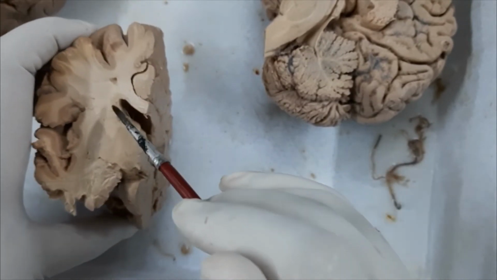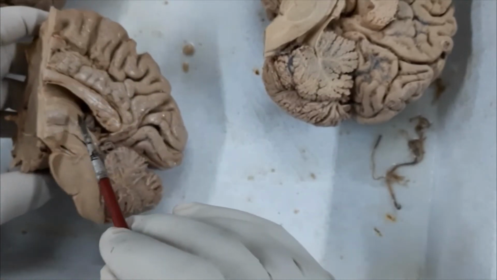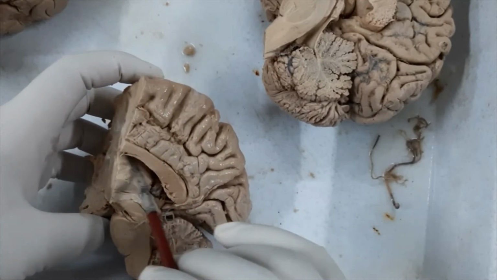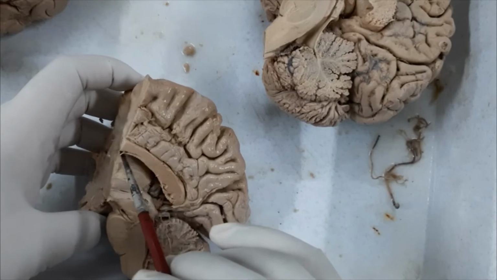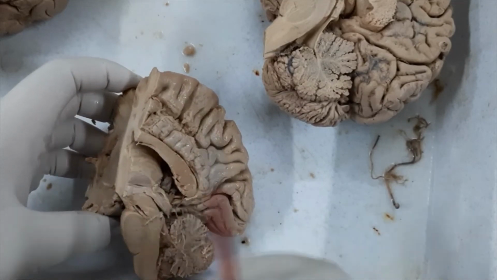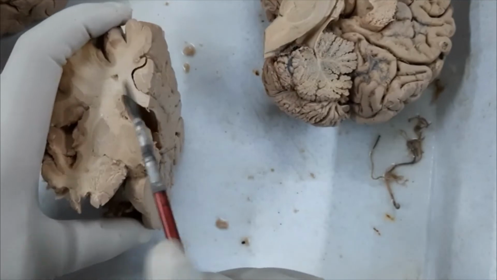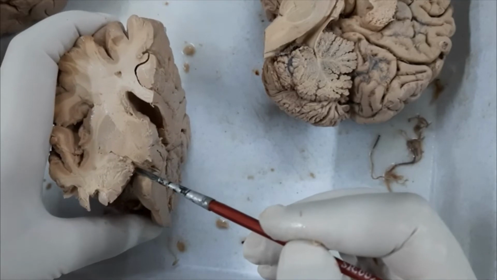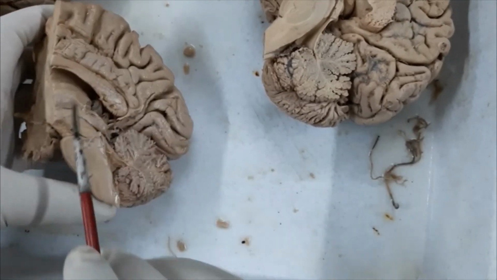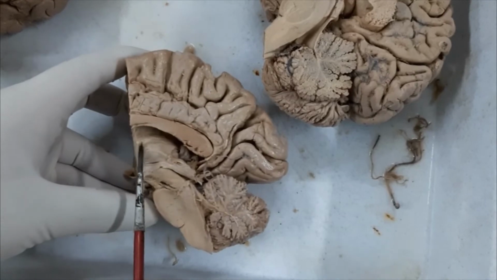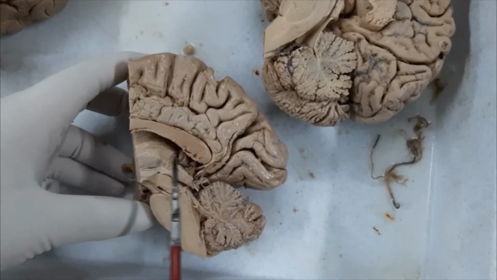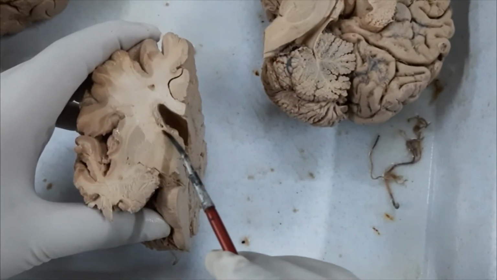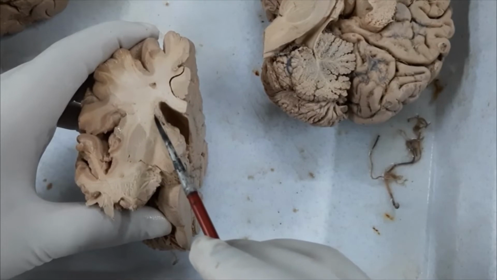Then you can see here a mass of gray matter. If you see it from the medial aspect, this is the lateral ventricle, and in the last section I showed you the presence of the caudate nucleus in the lateral wall of the lateral ventricle, and here is its tail. So a small part of the caudate nucleus is shown here. Then this is the thalamus, which I showed you on the medial surface, and it is cut here.